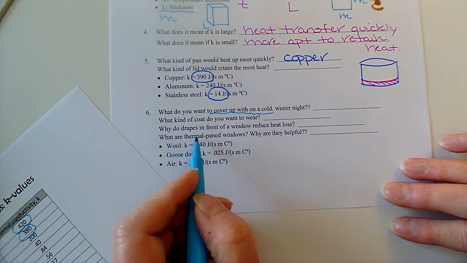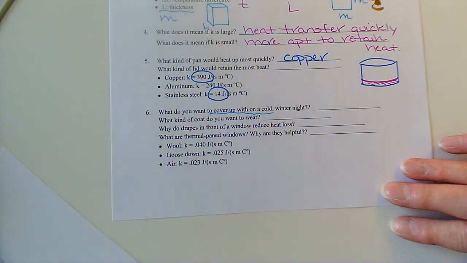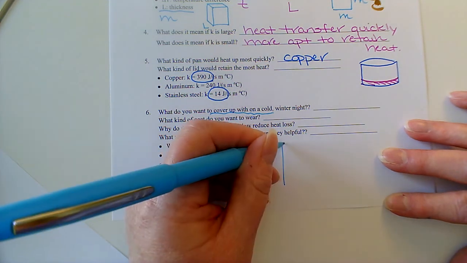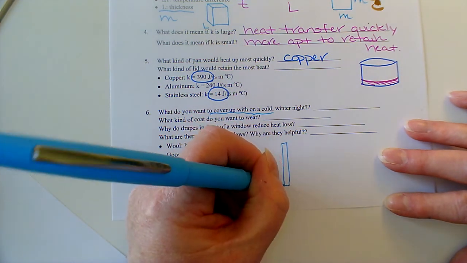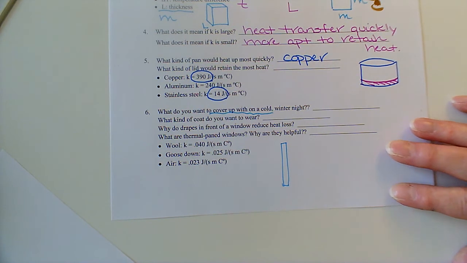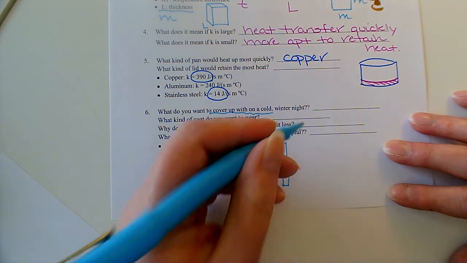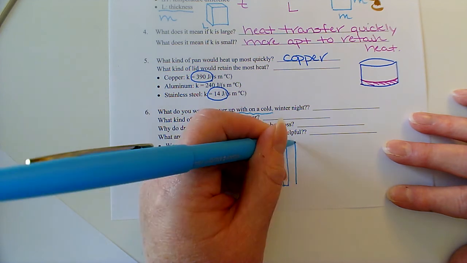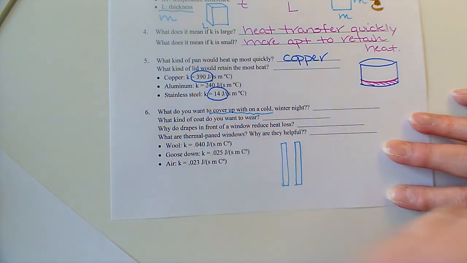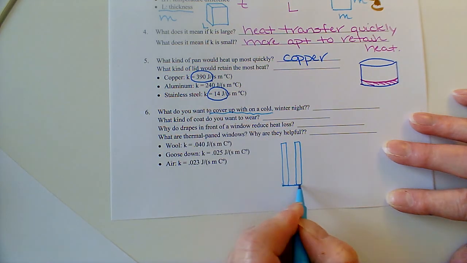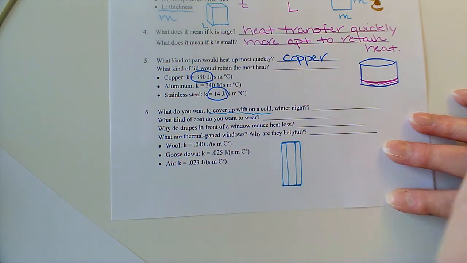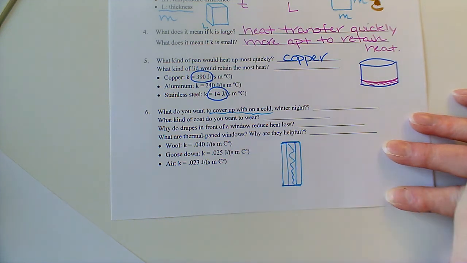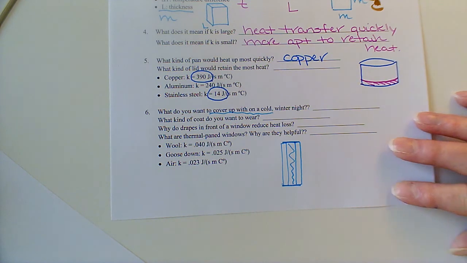All right, what are thermal paned windows and why are they helpful? Thermal paned windows. So a lot of times, I'm just going to draw the side view. A window is like a piece of glass, and that's actually not a very good window. But a thermal paned window has another piece of glass. And so inside your two pieces of glass, so your window is kind of like double thick, is this air pocket here inside. And again, air is very, very insulating.